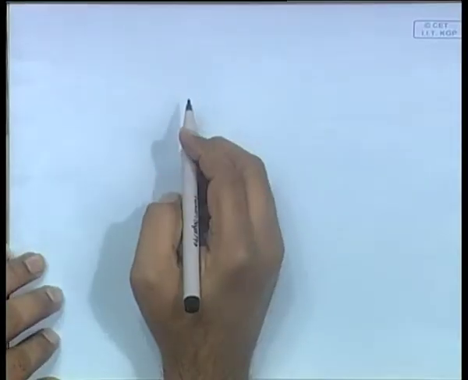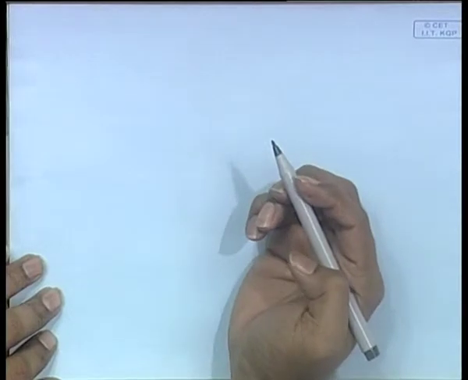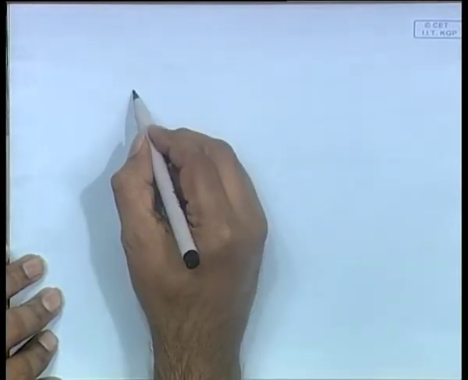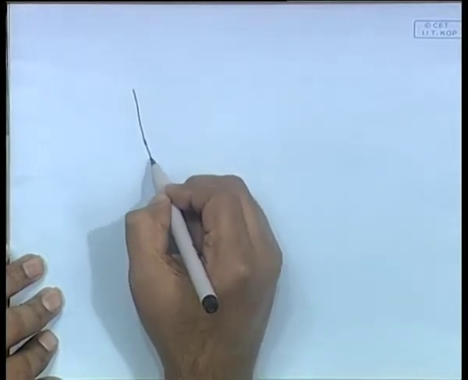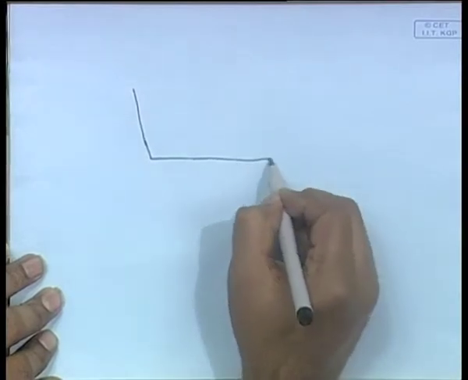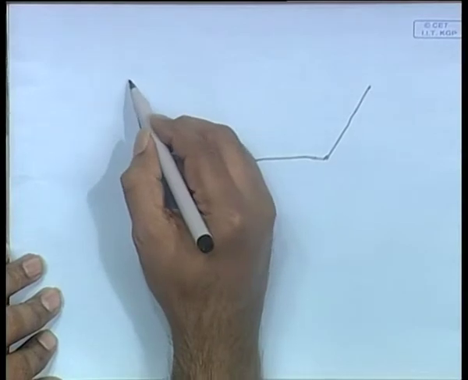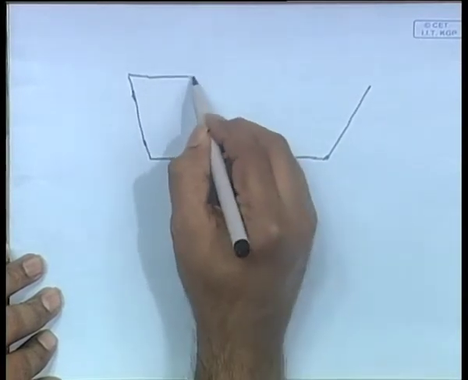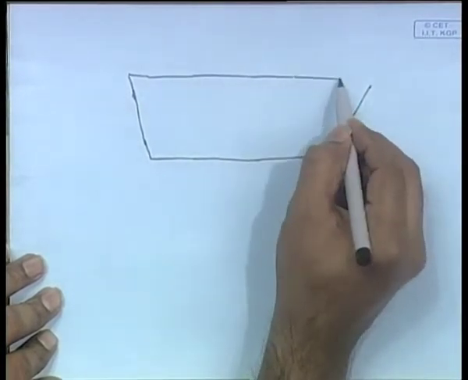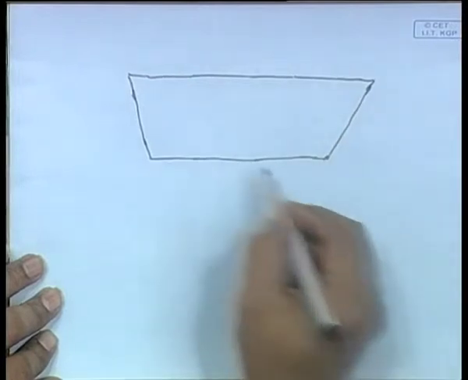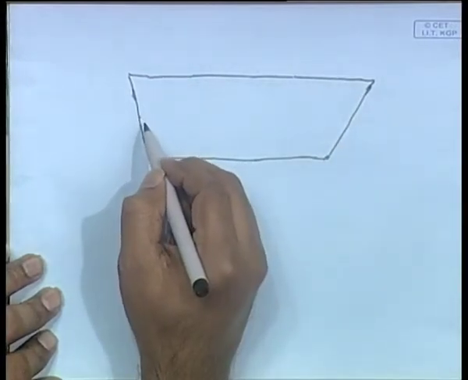What we could do first is you take the ship, and first of all you draw the stations.